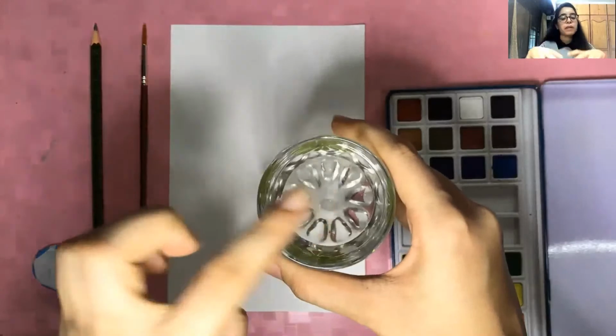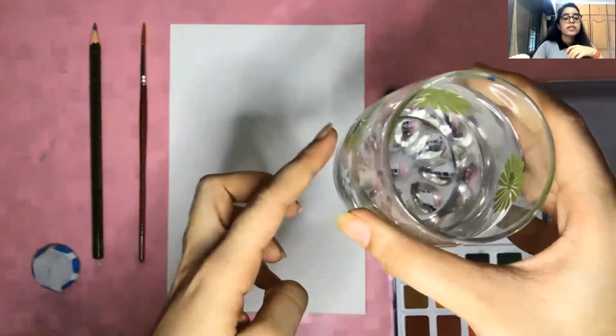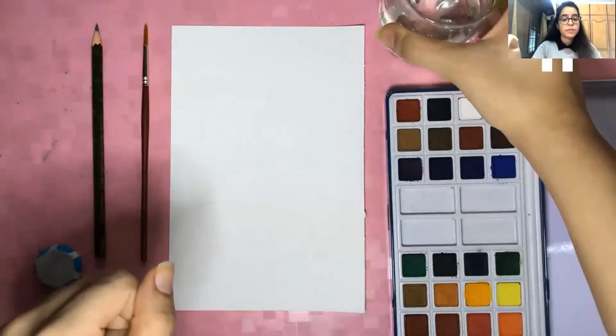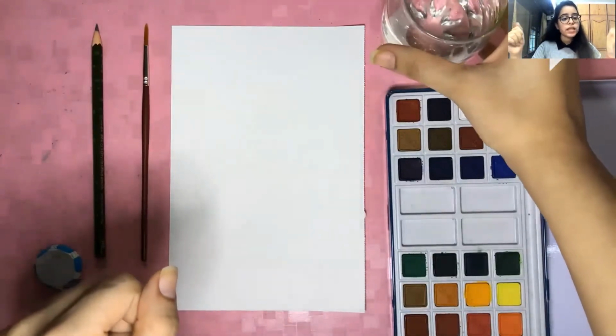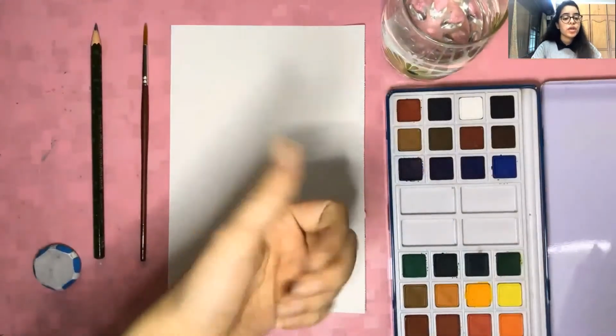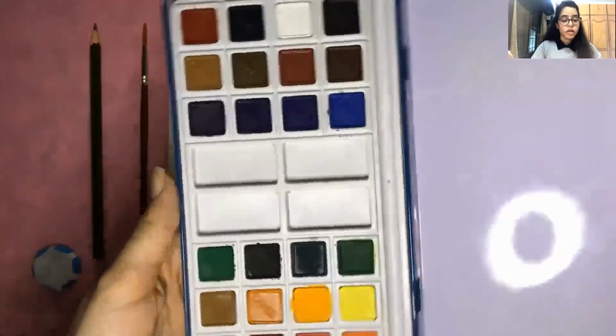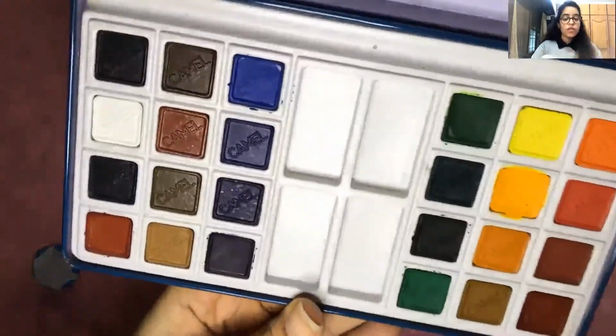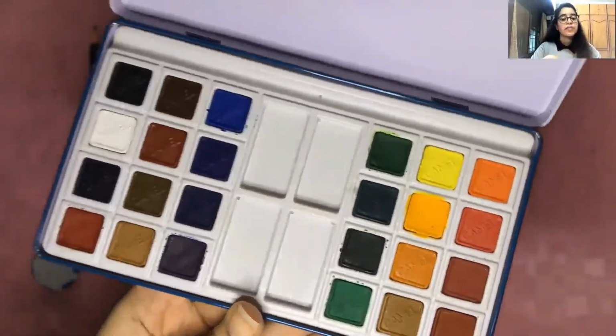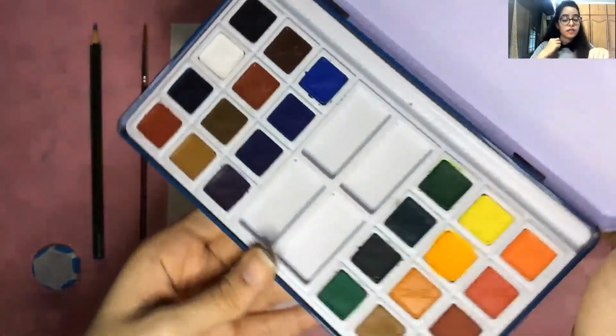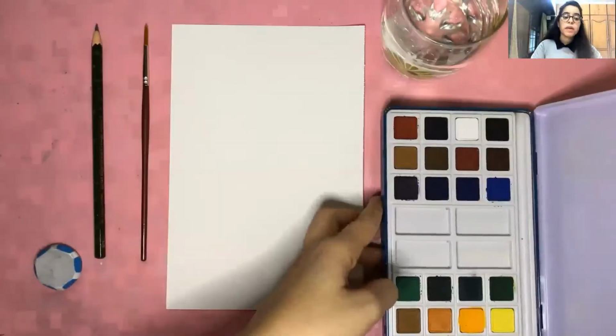Since I'm using paints, I'm using watercolors. These are the two most important art material of having a paintbrush and a water container. And the last, of course, are these watercolors. Now, for anybody who is not having watercolors, you can use any paints that is available. In case you're using paints, in case you're using watercolors, in case you're using poster colors, make sure that you have a paint brush and a water container with you.